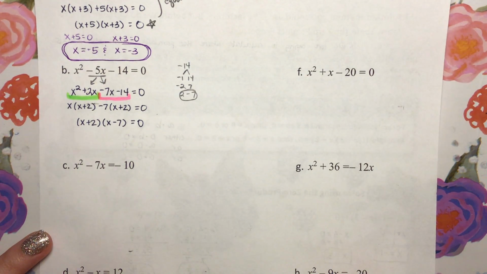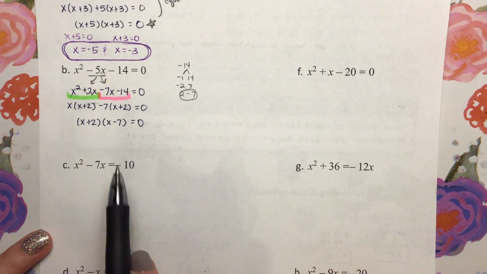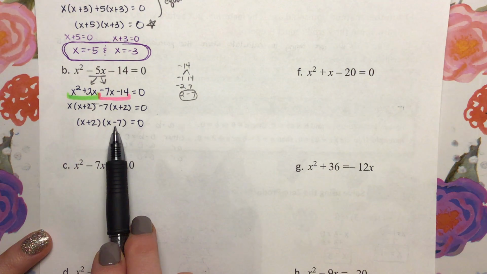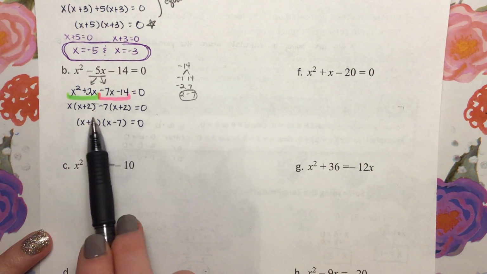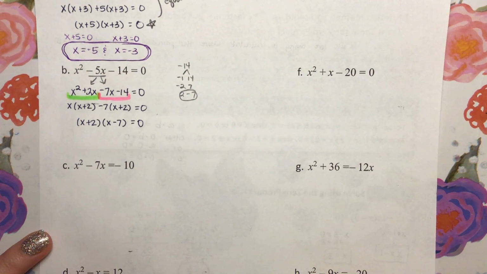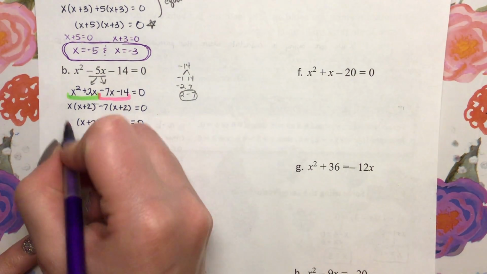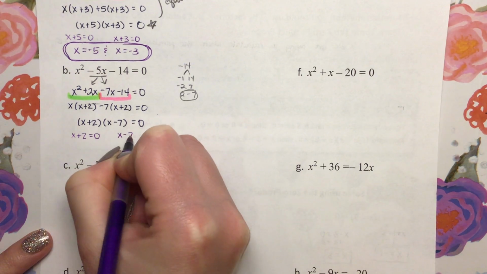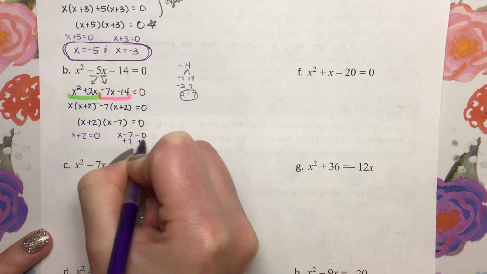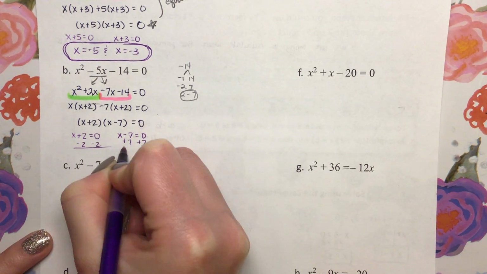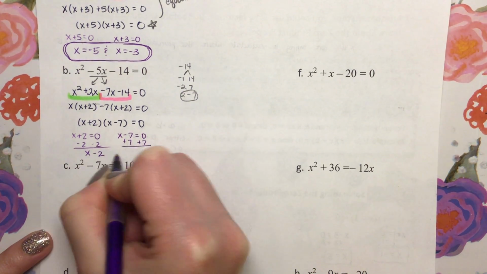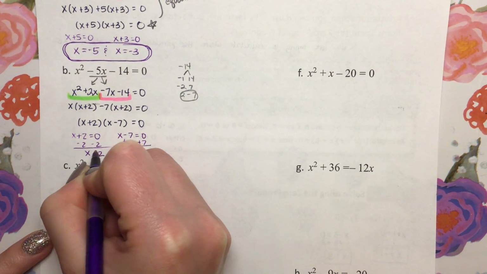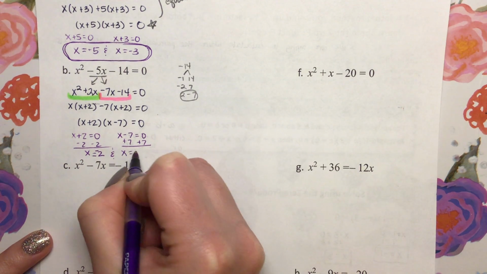What I'm able to do now is say, what would x have to equal to make this equation true? Something times something is equal to 0. Well, one of these values has to be 0 at least, because otherwise it wouldn't multiply to 0. So I'm going to say x plus 2 equals 0, x minus 7 equals 0, add 7 to both sides, subtract 2 from both sides. X equals -2, and x equals 7.